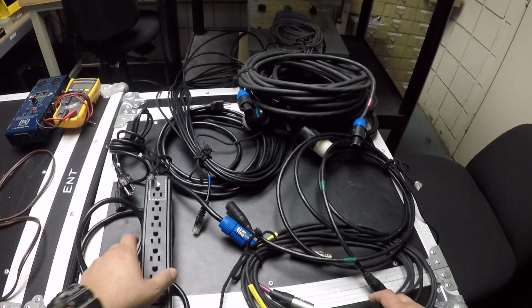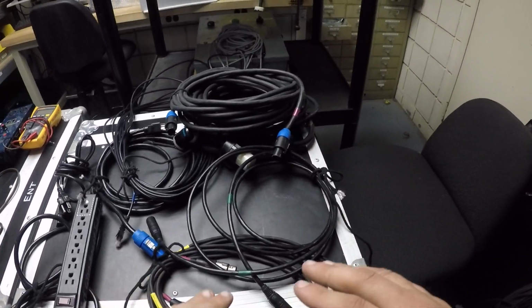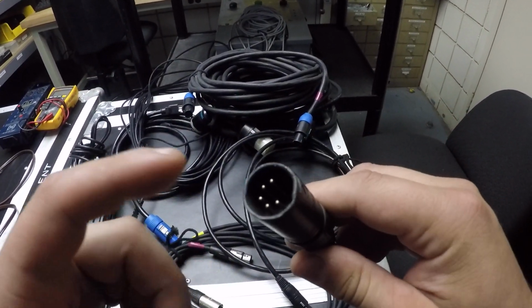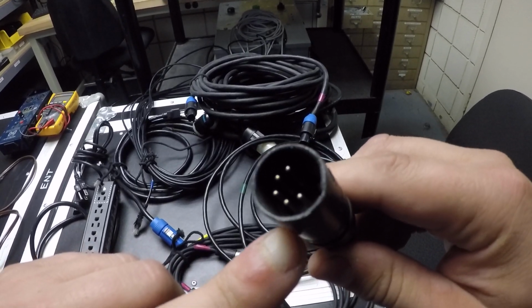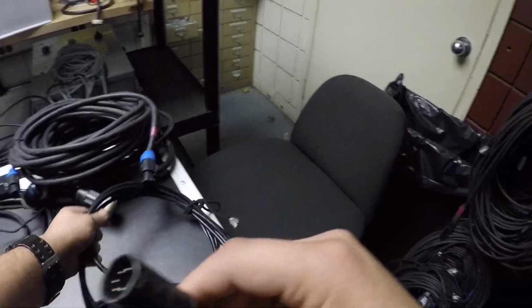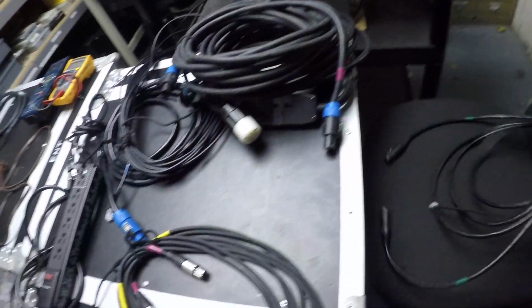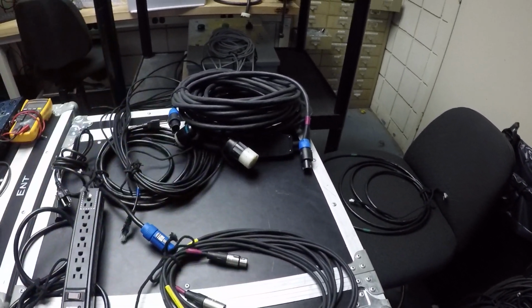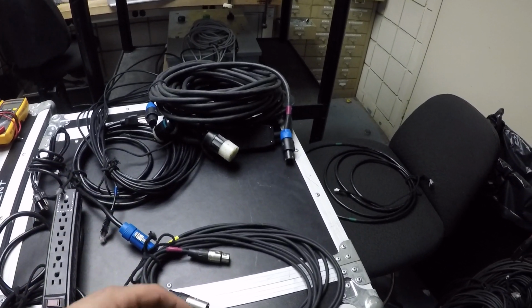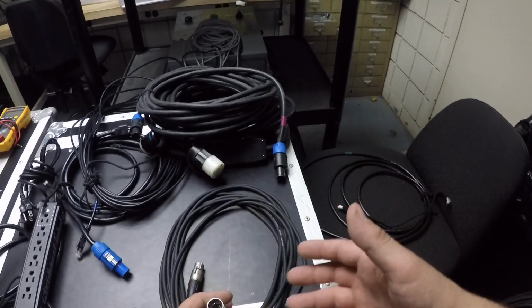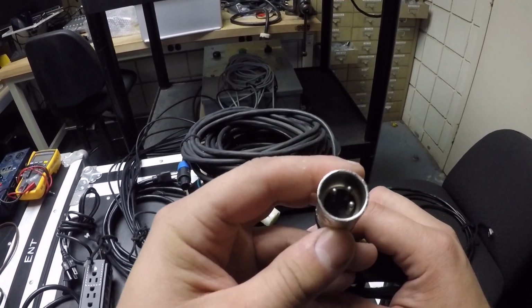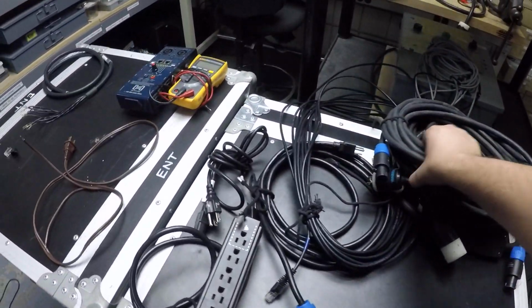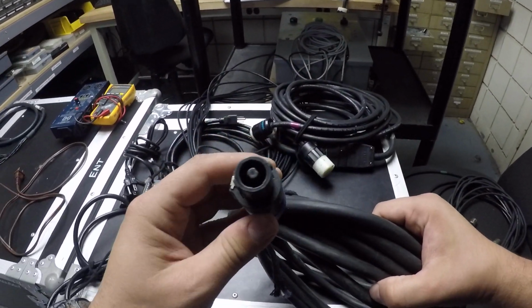Going to this table here, the cables you absolutely need to know by just looking at the end: DMX, or 5-pin XLR. You need to know that one. It's more important that you can identify what the cable is before you know what the cable is used for, but you should know both. They're not terribly complicated. 3-pin XLR, Speakon.